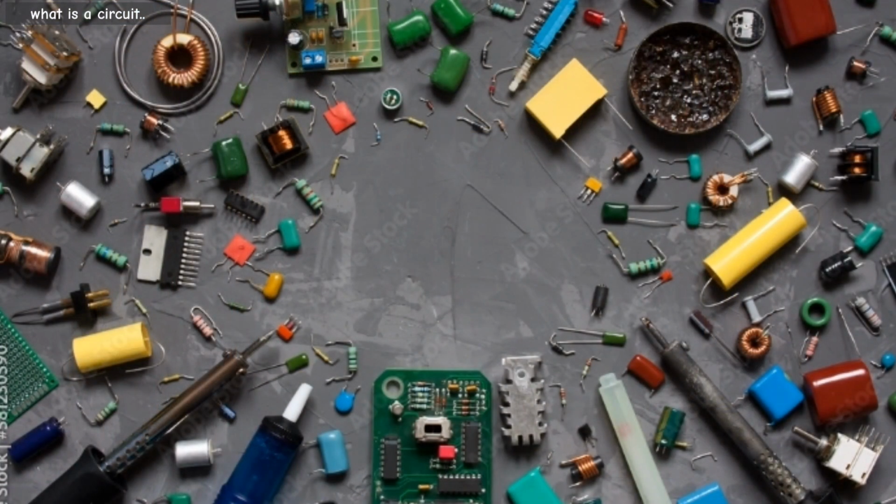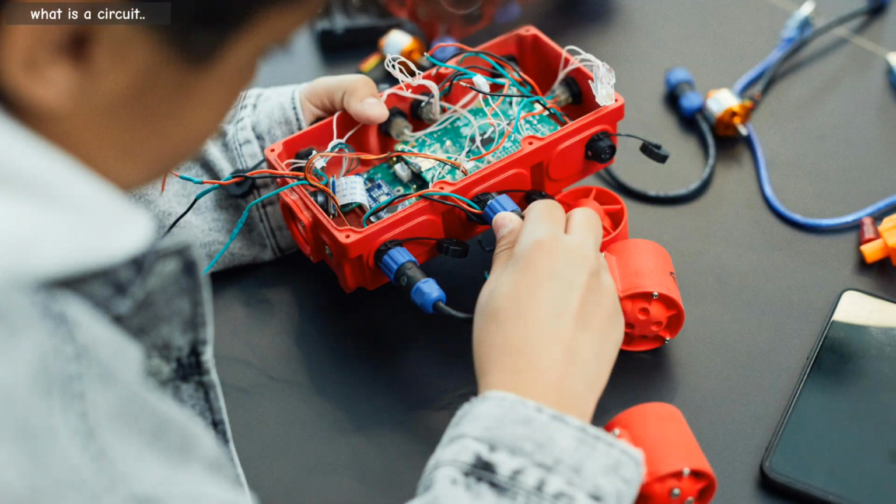Okay, now firstly, we're going to be talking about circuits. What is a circuit first off? A circuit is a pathway for which electrons flow. A circuit can consist of electronic components which are connected together for you to make your project. And it's a pathway which electrons flow.